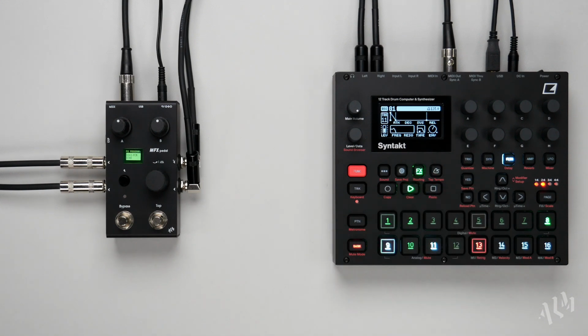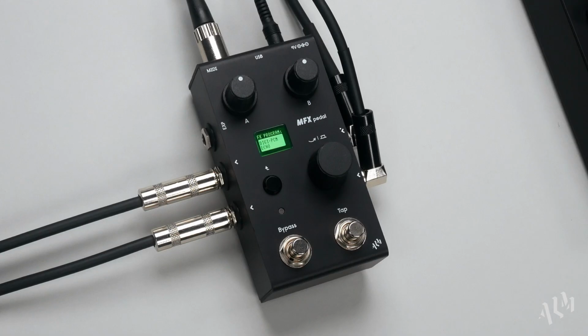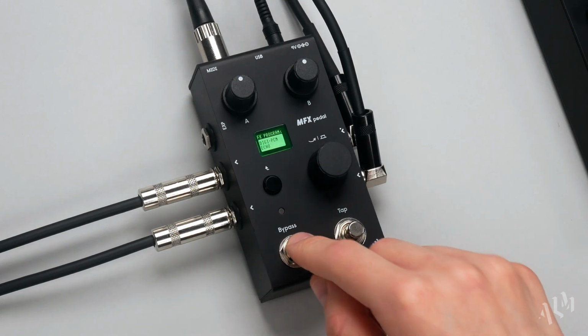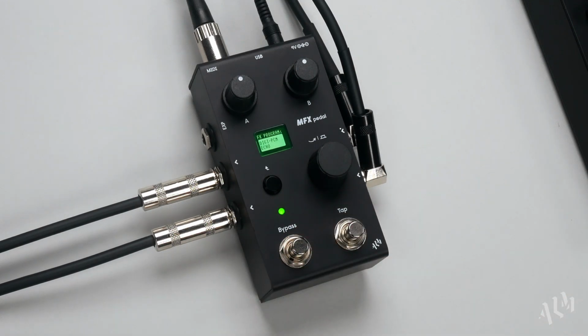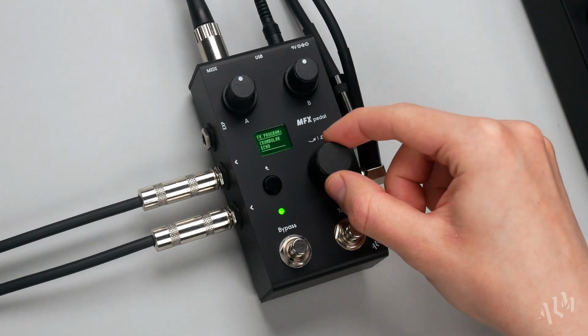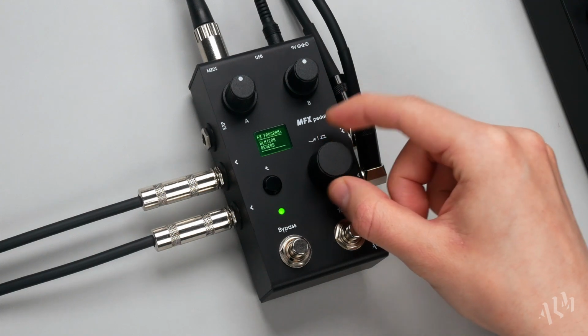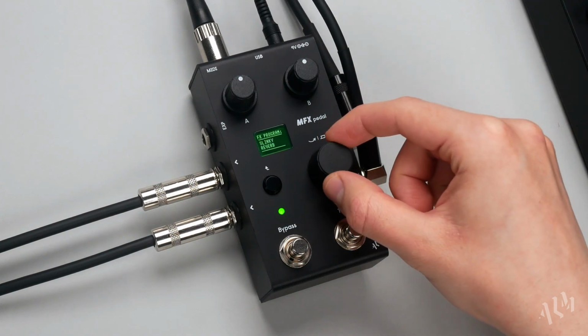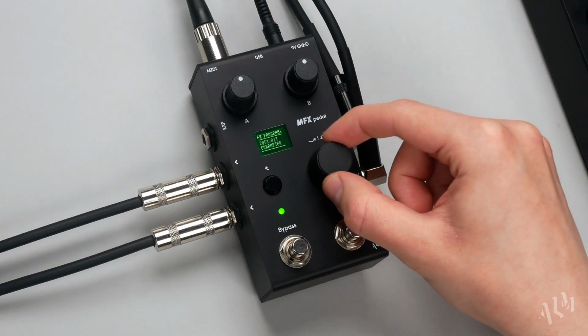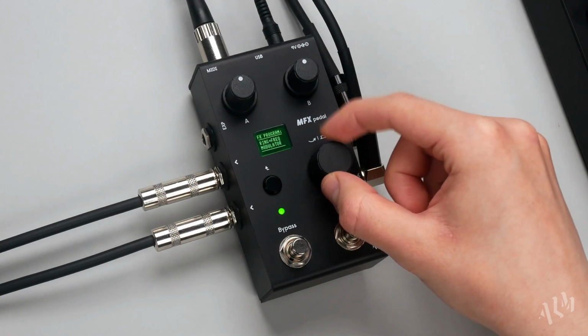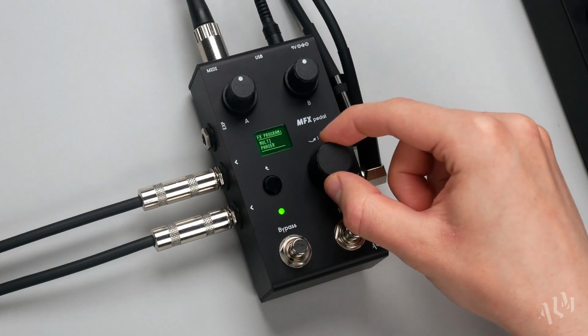The MFX Pedal brings all the effects and functionality of our popular Eurorack MFX module to standalone pedal form with 18 different fully featured effects programs. Inspired by our favourite classic hardware effects processors, the MFX Pedal incorporates DSP effect technologies from the dawn of digital effects in the 70s to the present day.